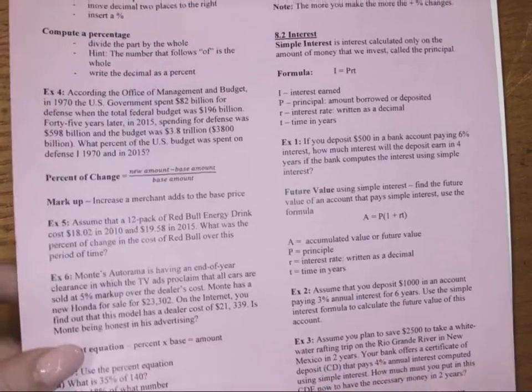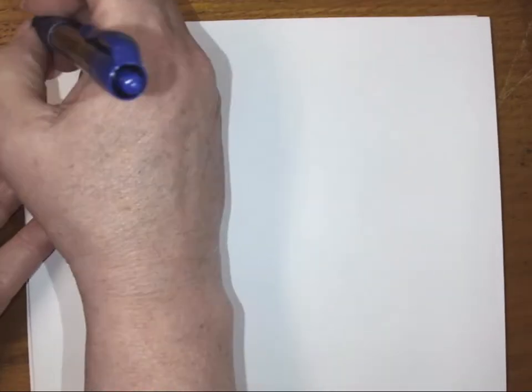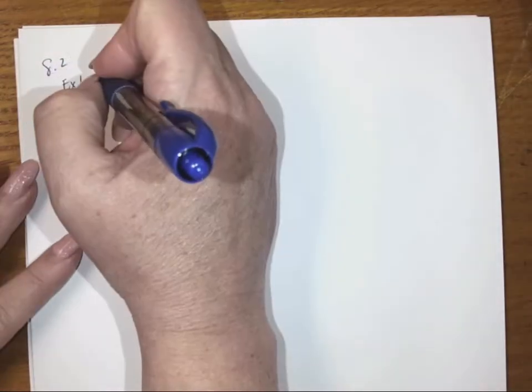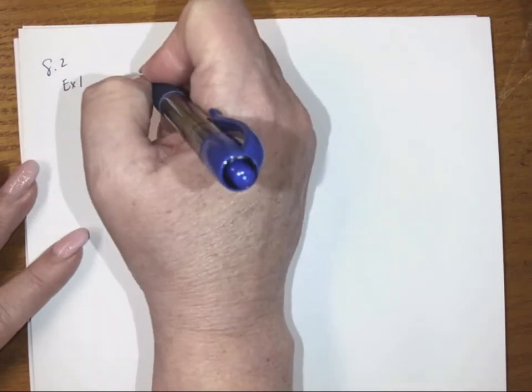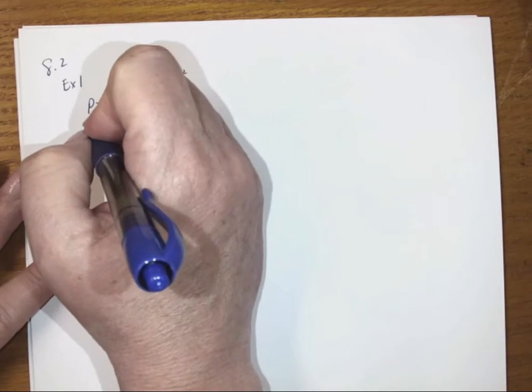So on example 1, we are looking at using our I equals PRT. We need to know what the P is, the R is, and the T is. So that's coming from our problem.